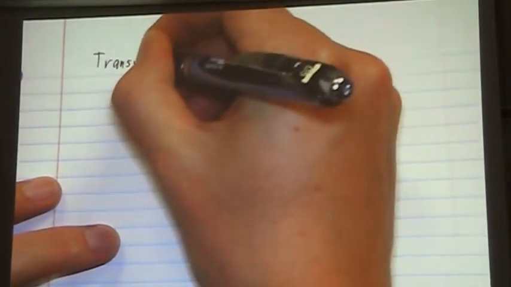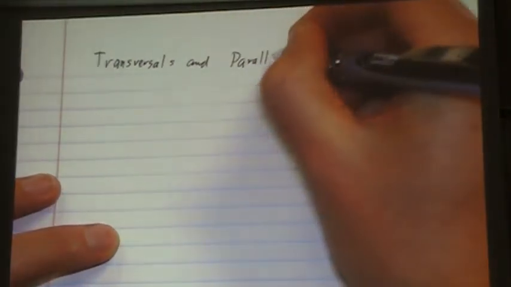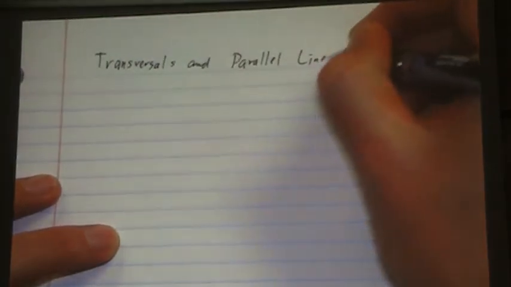Alright, welcome to 3-2 transversals and parallel lines. This is a big part of geometry. Okay? Big part. And the reason why is because parallel lines give us special angle relationships within that transversal. Transversals and parallel lines. Boom.